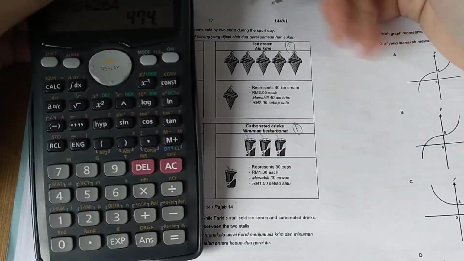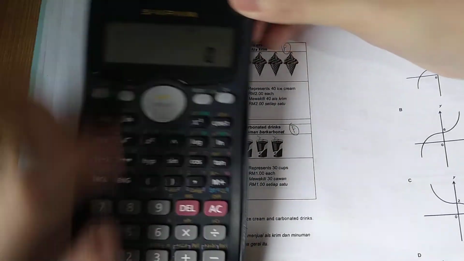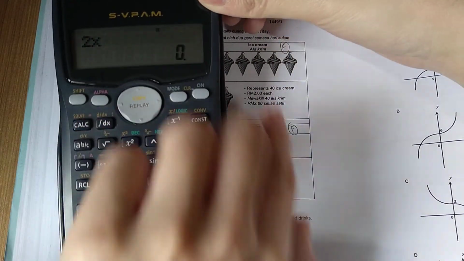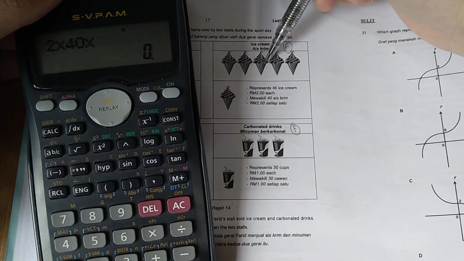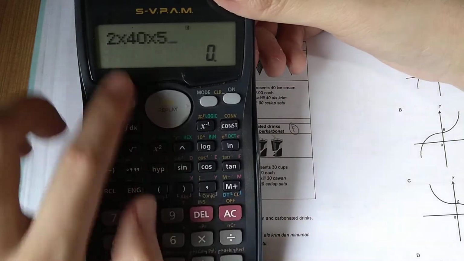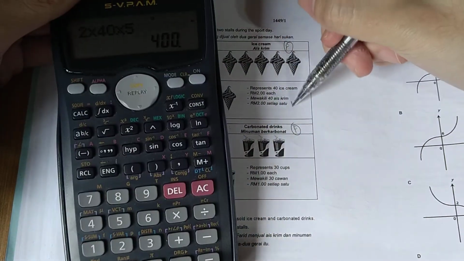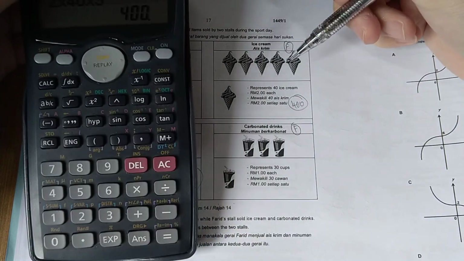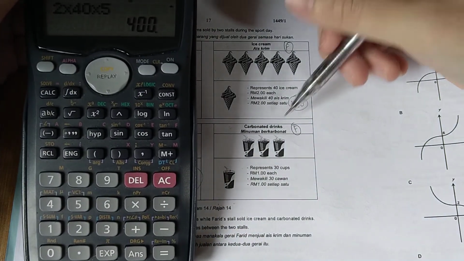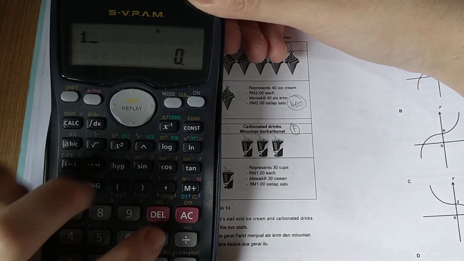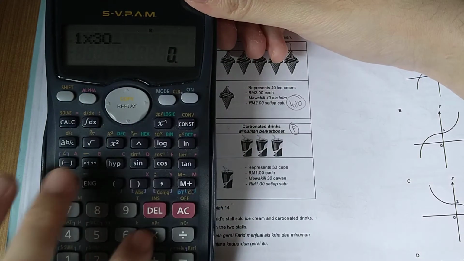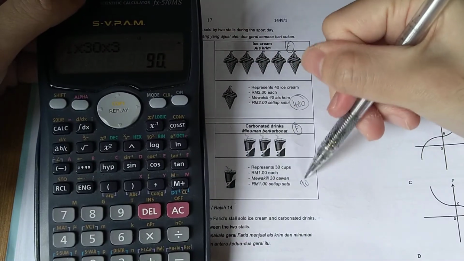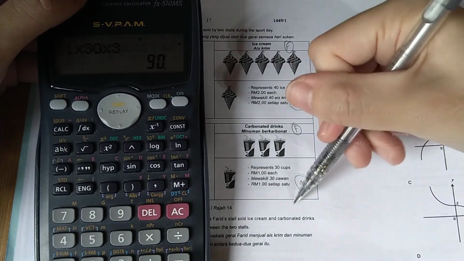What about the ice cream? Ice cream is 2 ringgit each. But how many ice cream? Times 40. But it's not just 40, it's 40, 40, 40, 40, 40. So 40 times 5 is 200. So it will be 400. Okay, 400 is the total sale. What about carbonated drinks? 1 ringgit each, but you have to times 30. But it's not just 30 cups, it's 30, 30, 30, so times 3. So it's 90. So what is the total sale of Farid? 400 plus 90 is 490.